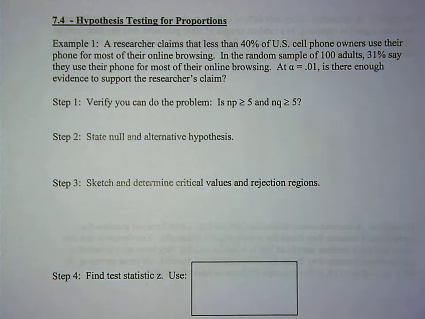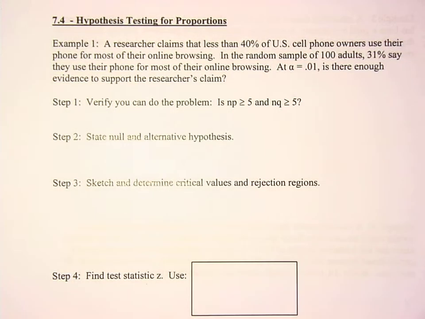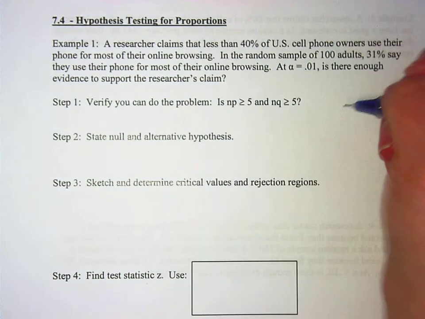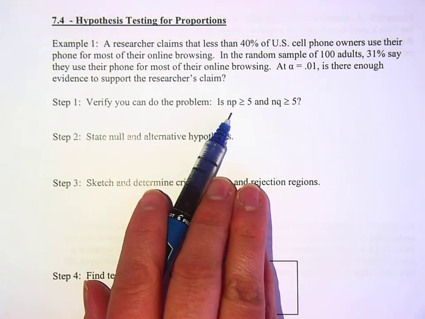I will still let you do the hypothesis test, and I don't want you to change your claim. The only difference will be that, in the error section of your report, you'll just say, technically, I should have had a bigger sample to be able to do this. Okay. So verify you can do the problem.